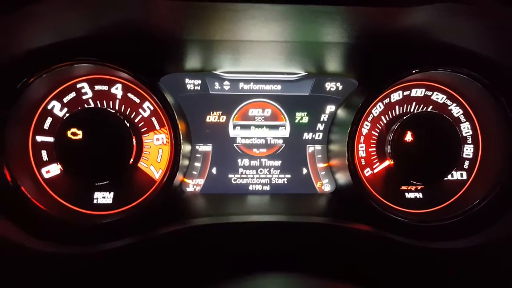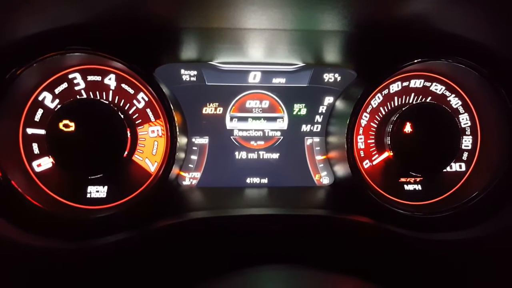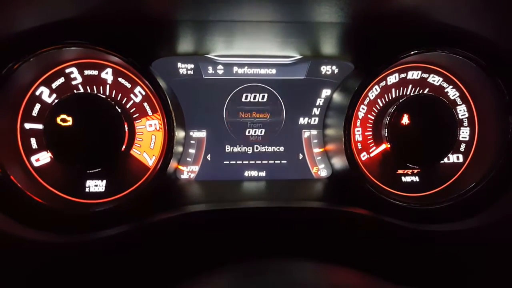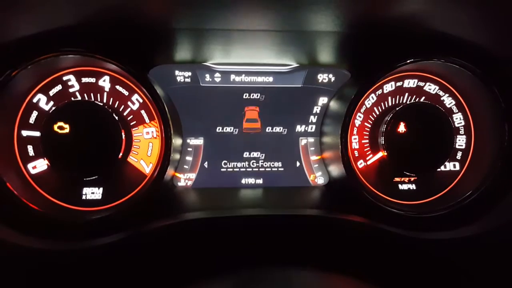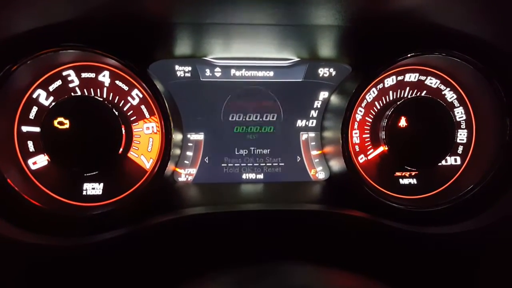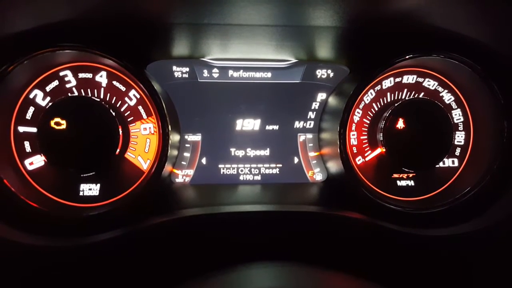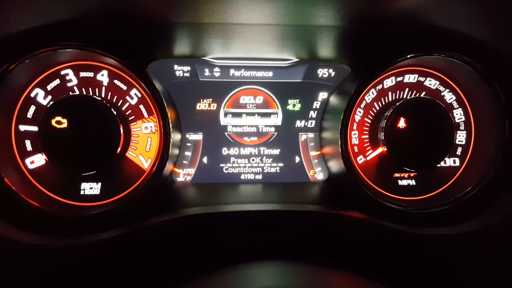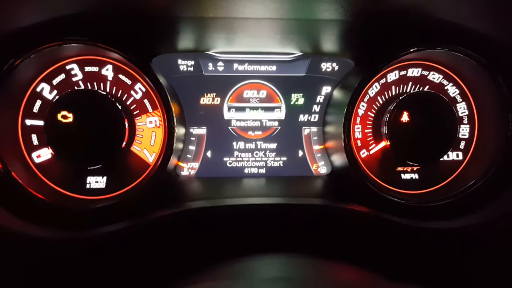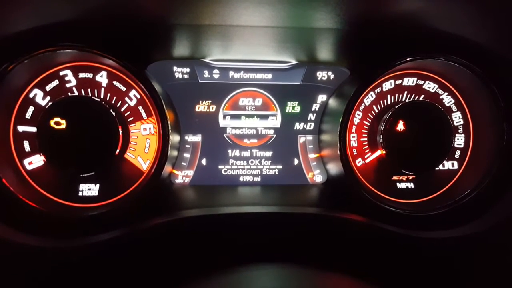The next page is your performance page. It has your 1/8 mile timer, your 1/4 mile timer, your braking distance, your current G-forces, your peak G-forces, your lap timer, your lap history, your top speed, your 0 to 60, your 0 to 100, your 1/8 mile timer, and we're going back again. Okay, so that's all that on the performance pages.